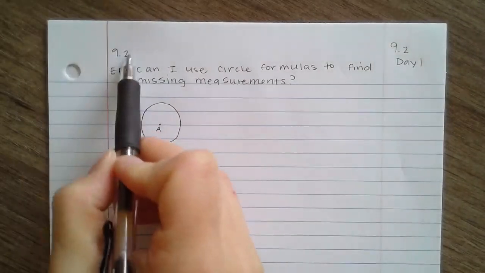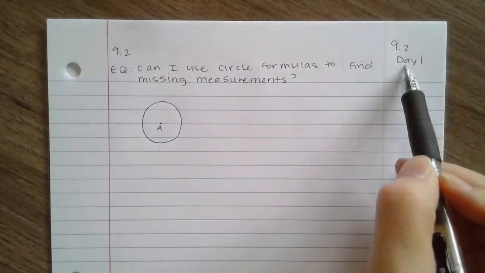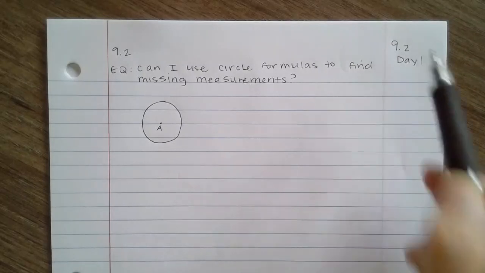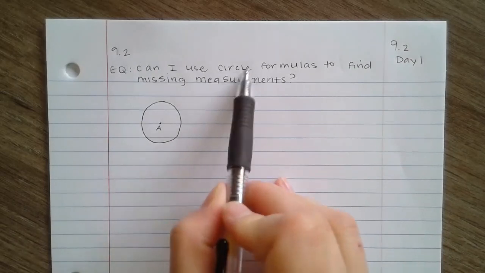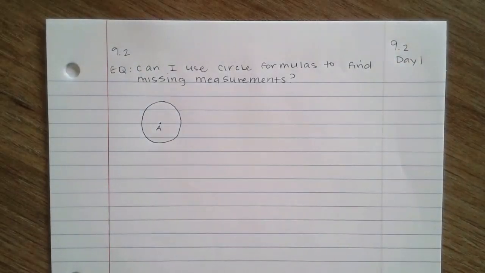Welcome geometry students to 9.2, and it's actually 9.2 day 1 because 9.2 has 3 days that we'll go over. The first day is going to be dedicated to circles. We're just taking one short day for this one because a lot of stuff about circles you already know. You probably have the area and circumference formula memorized even, so we're only going to spend one day on this, and then we'll spend day 2 and day 3 on regular polygons.